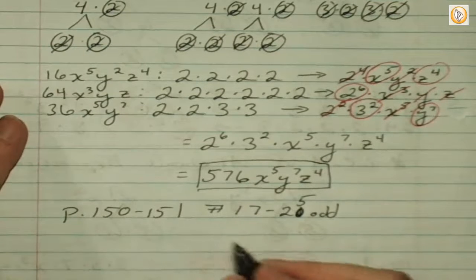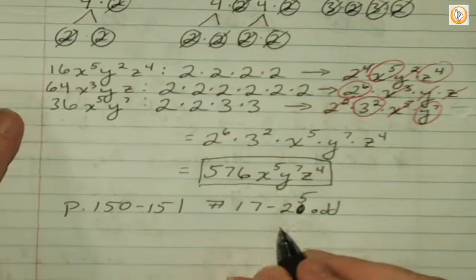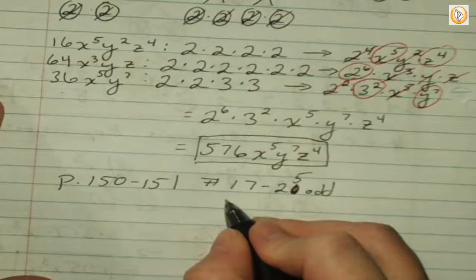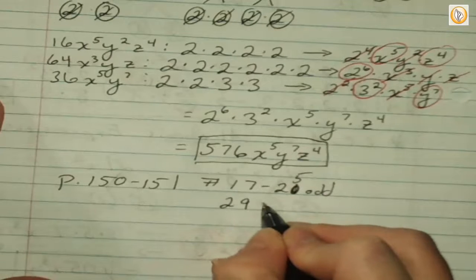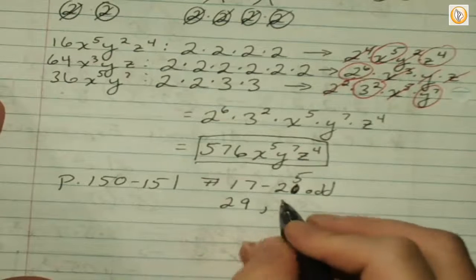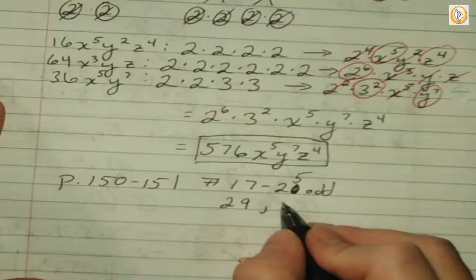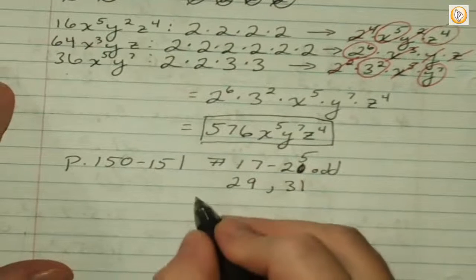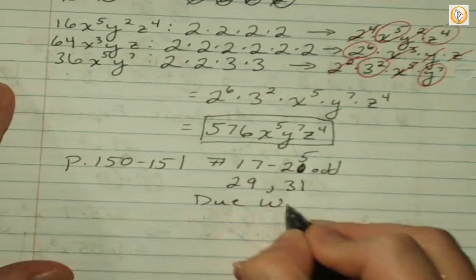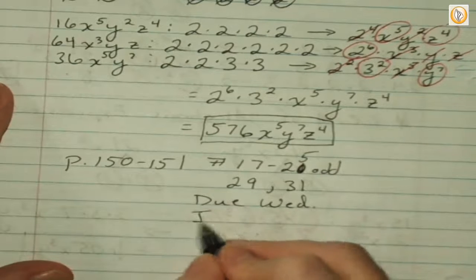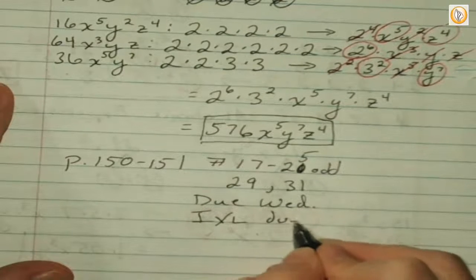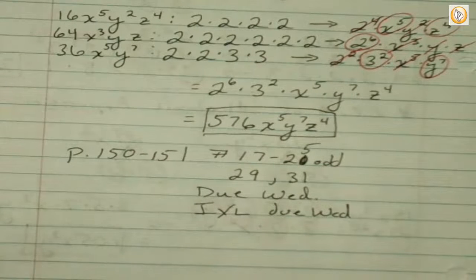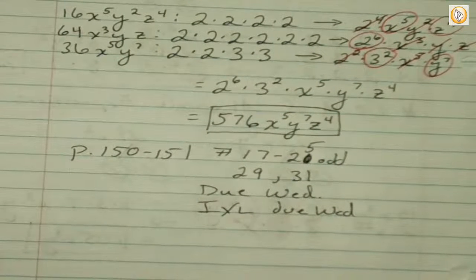So that's 5 problems. So 17 to 25 odd. And then 29 and 31. What is that? 7 problems. Due Wednesday. IXL, due Wednesday. Any questions? Get started.